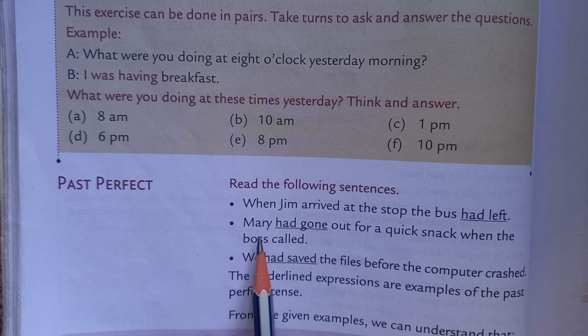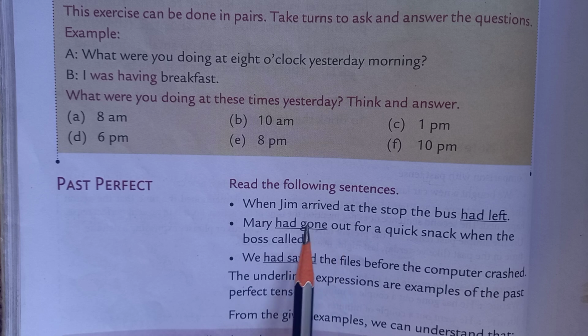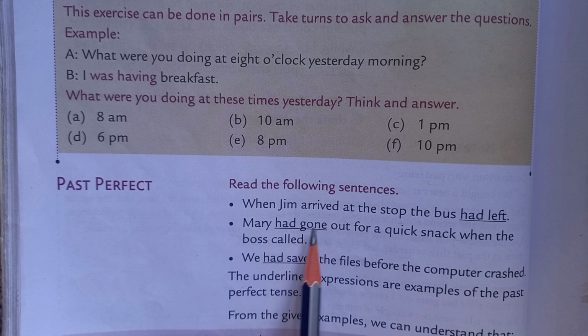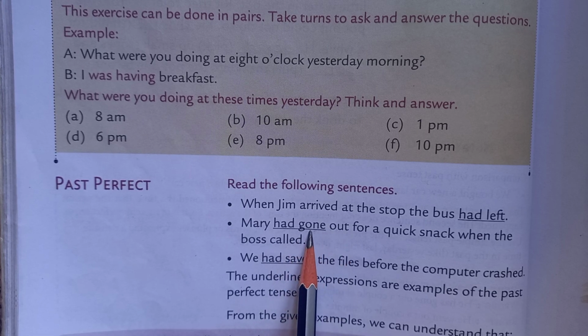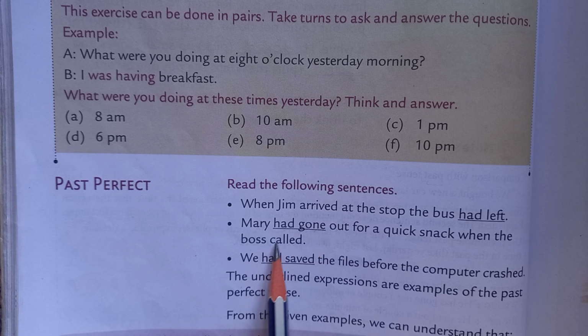So here the first action is that Mary had gone. That is the first action. So for the first action we will use had plus V3, and in the second action V2.